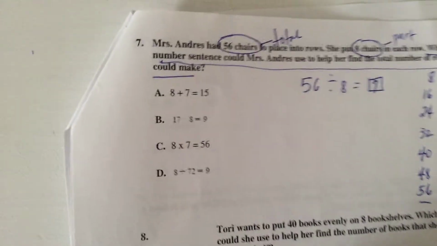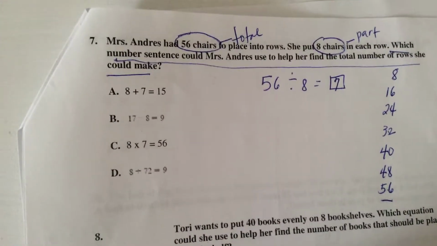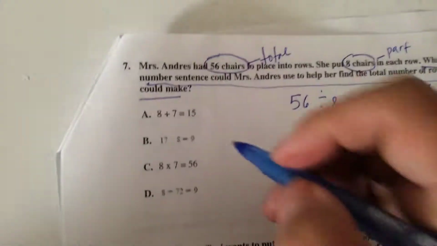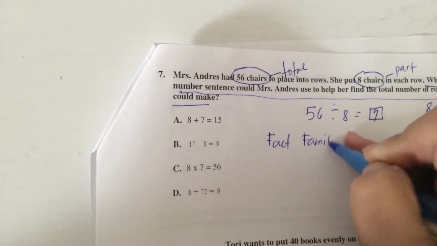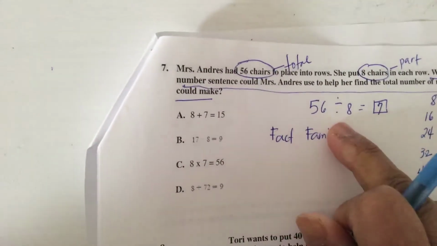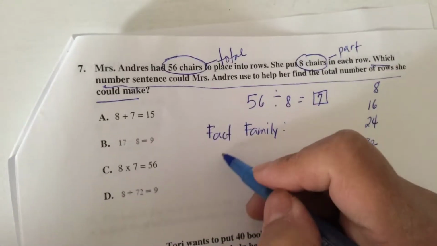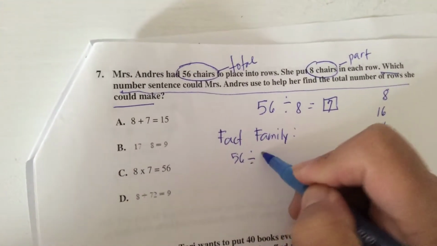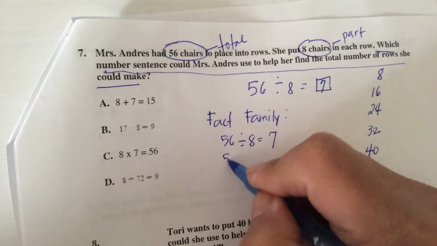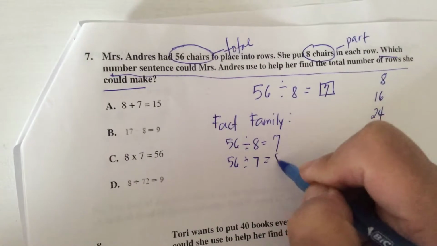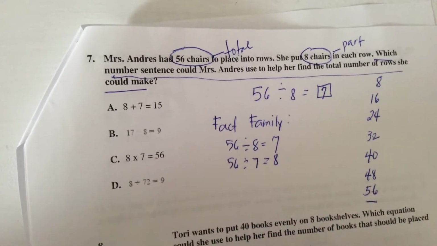But boys and girls, look here. 56 divided by 8 is not there, right? So what you will need to do is to use your fact family strategy. So you already have your equation here. Let's just start from there, okay? So 56 divided by 8 equals 7. That would be my first equation. And then my next equation would be 56 divided by 7 equals 8. So I already have my 2 division equations.